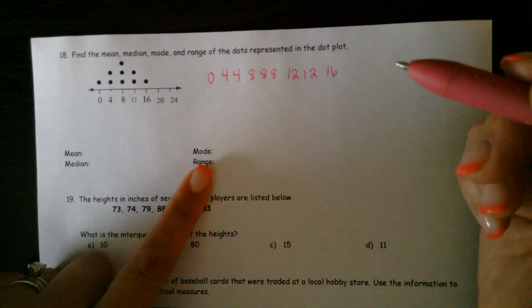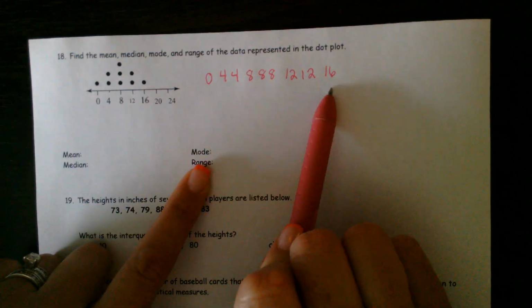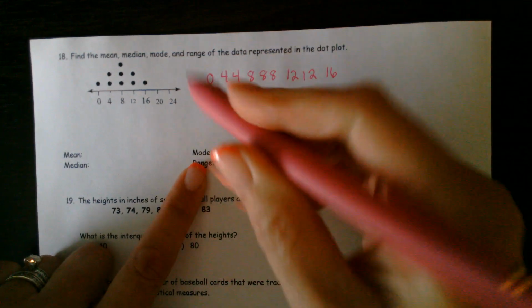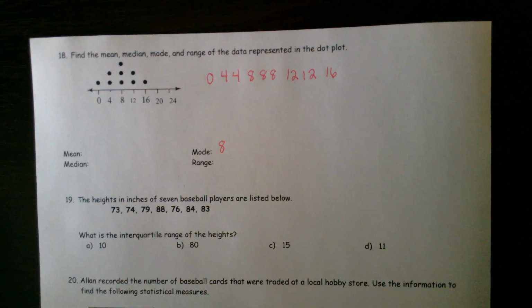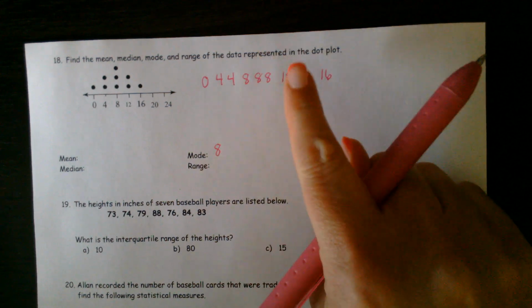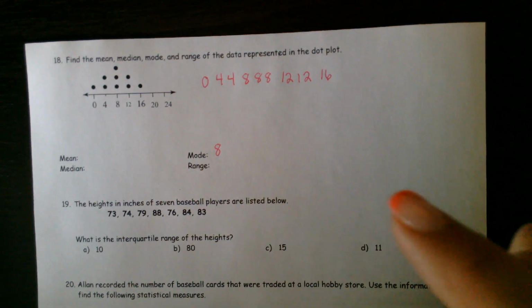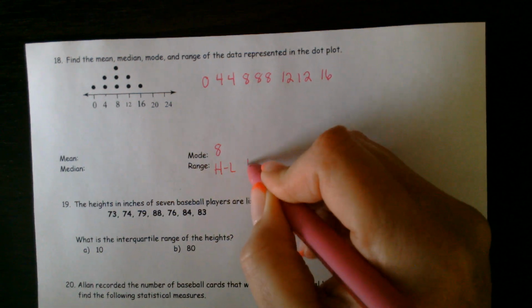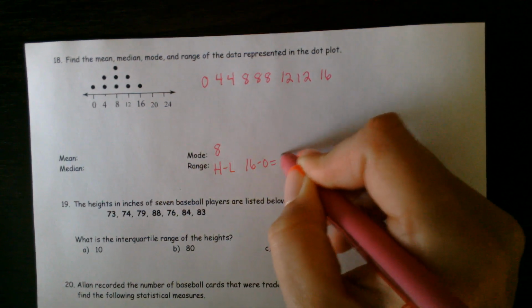I'm going to start with mode because that one's pretty easy. Do we have any numbers that repeated? I'm sorry, which one repeated the most? So 8 was the most popular, so 8 is our mode. 4 repeated twice, and so did 12, but 8 repeated 3 times, so that's our mode. My range is the highest minus the lowest, so 16 minus 0, 16.